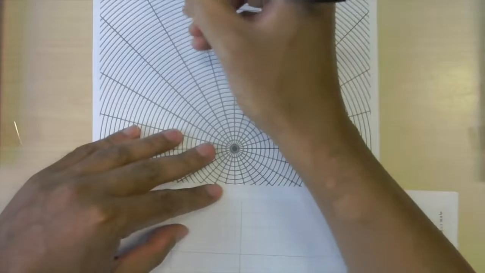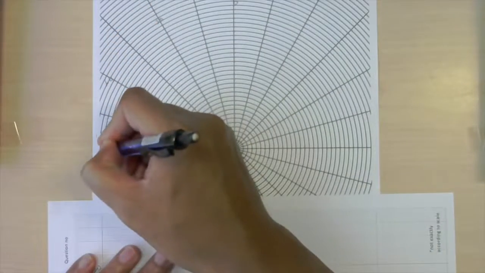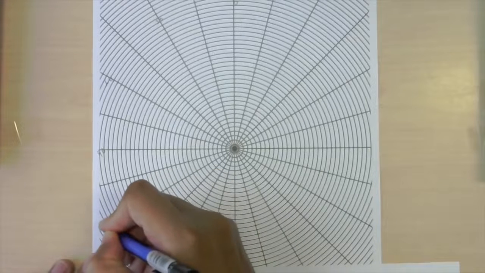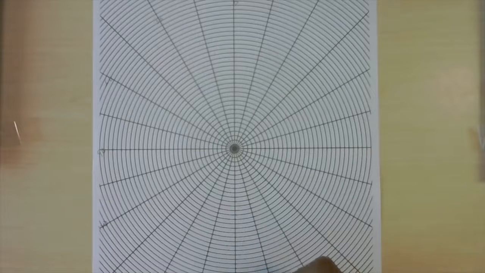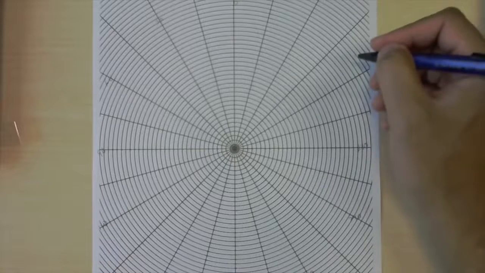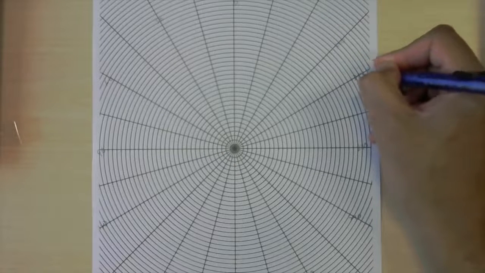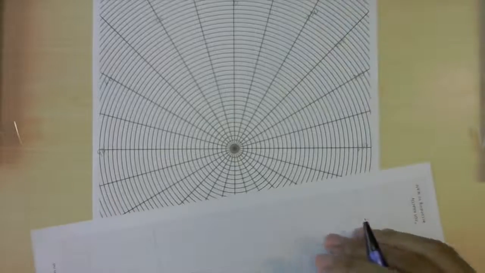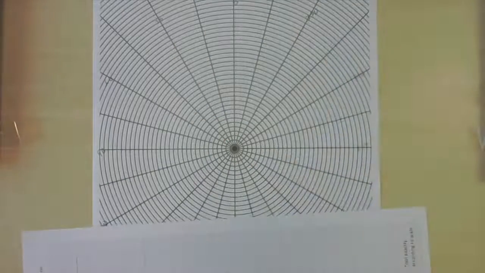So this is 0, this is 30, this is 60, this is 90, 120, 150, 180, 210, 240, 270, 300, and this 330. Then 360 over there.